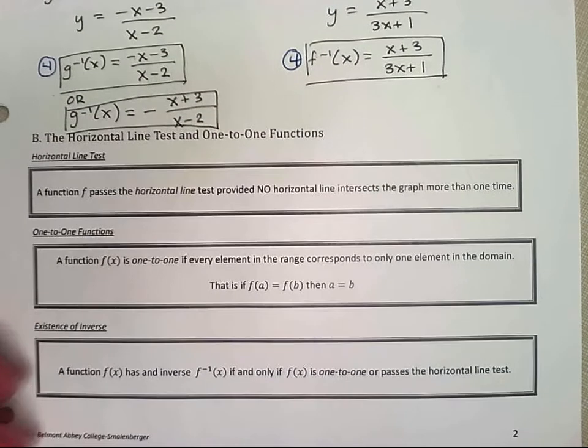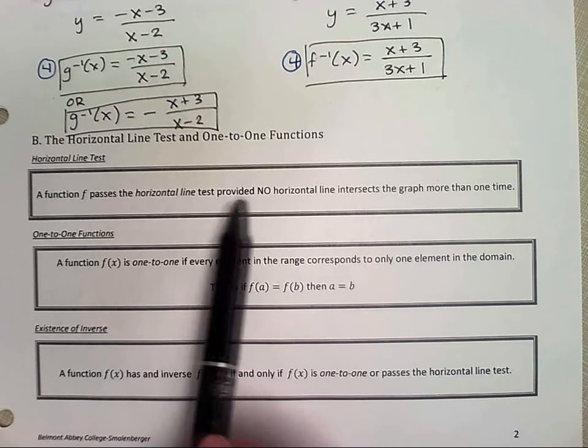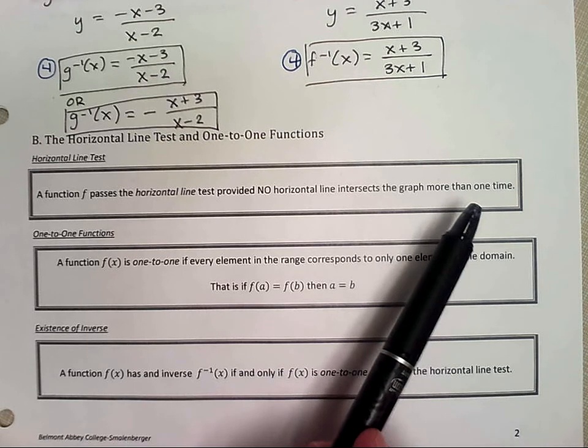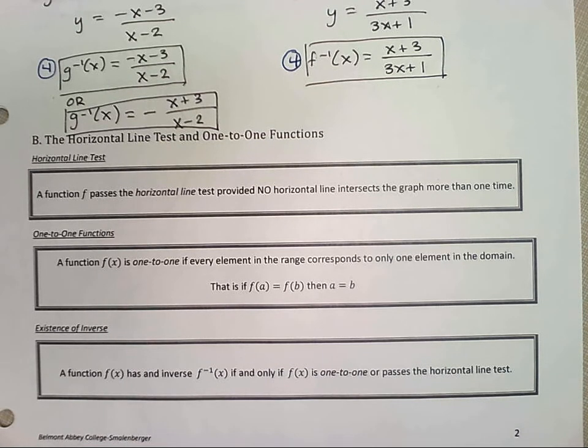So let's go on to B. The horizontal line test and one-to-one functions. A function f passes the horizontal line test provided no horizontal line intersects the graph more than one time. So graphically, if we're looking at a function f and it passes the horizontal line test, a side-to-side horizontal line only intersects the graph one time. Not twice, not 3 times, just once.